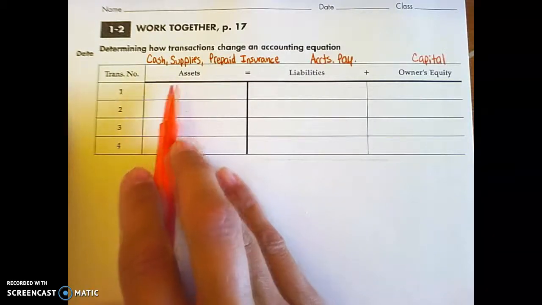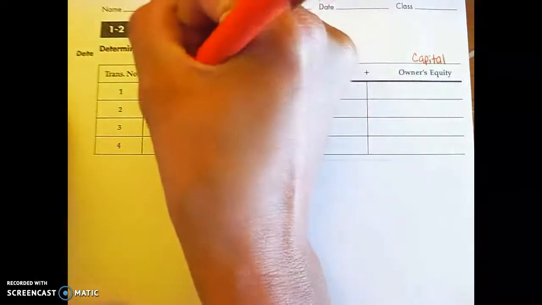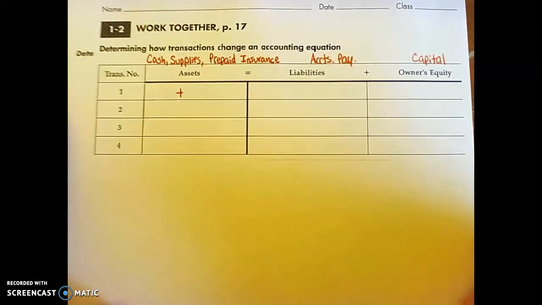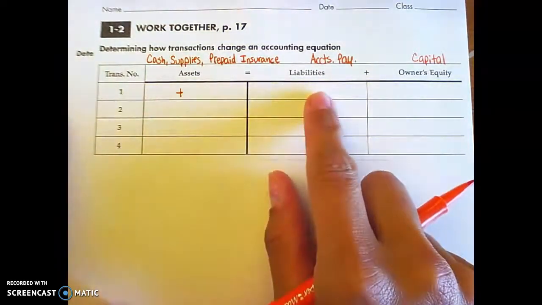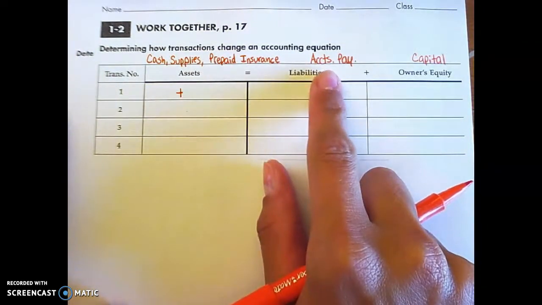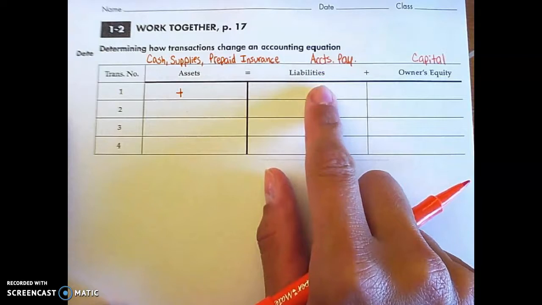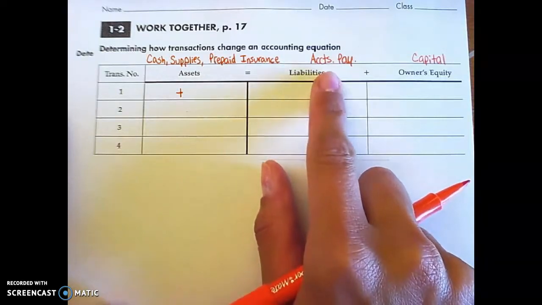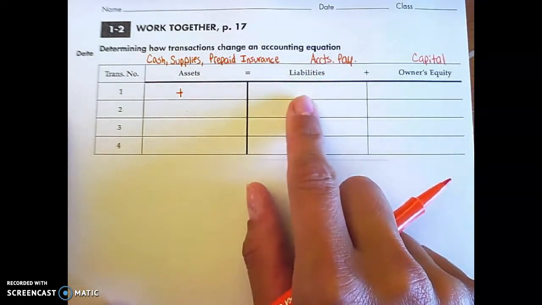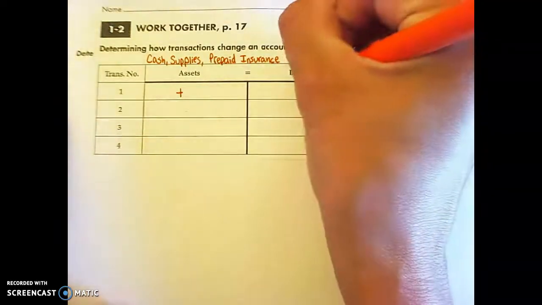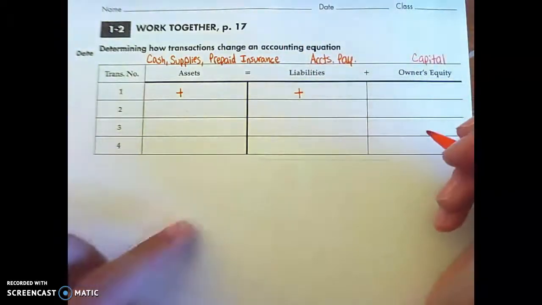Since we bought supplies, we are getting more supplies, so we will put a plus sign here for assets. Now we bought those on account, so because of that, that's an accounts payable. The amount that we owe, whoever this accounts payable is increasing, so our liabilities is going to increase.